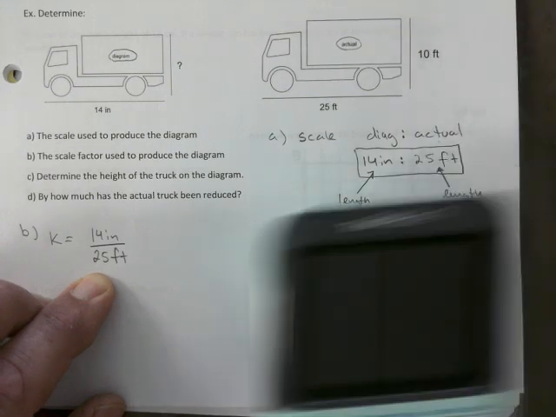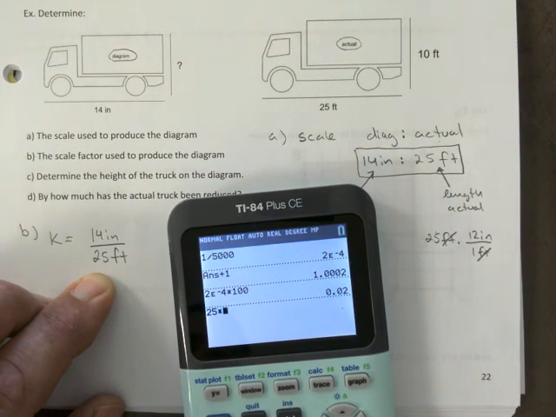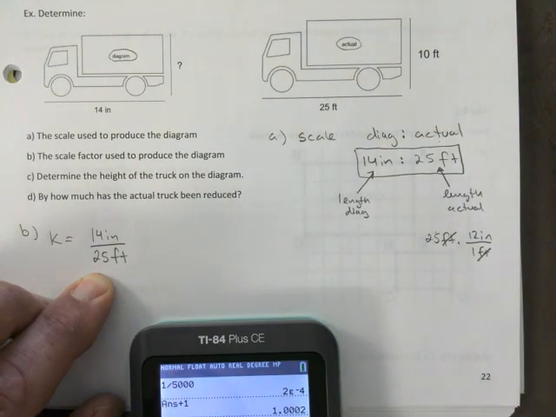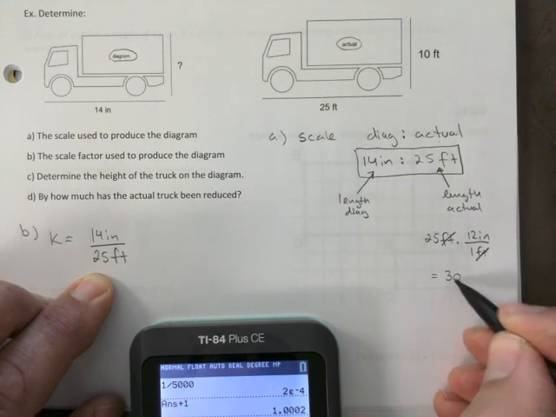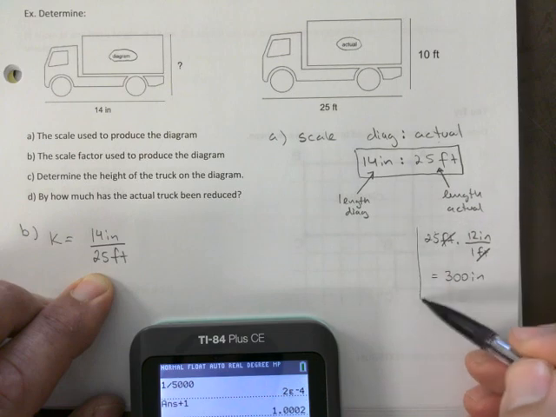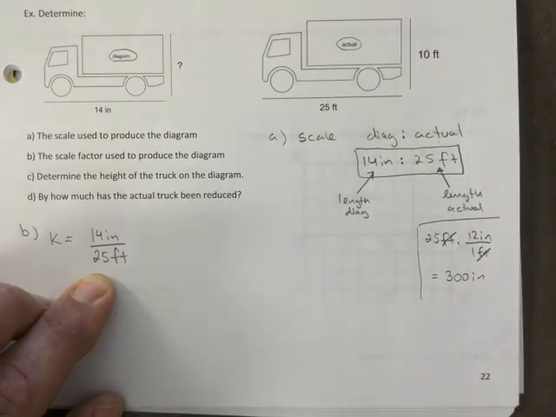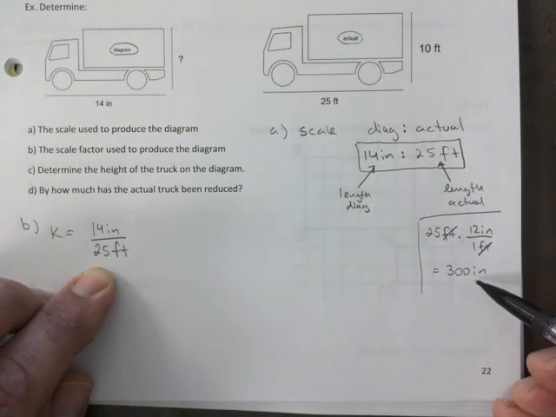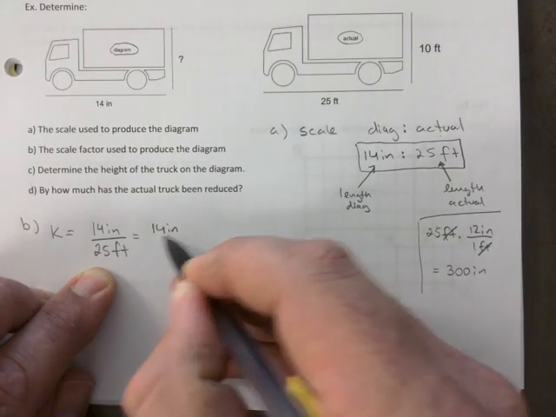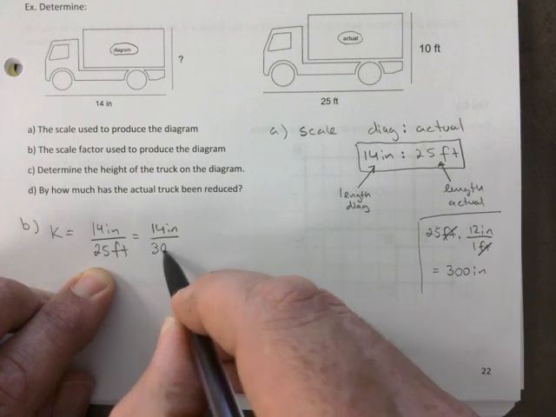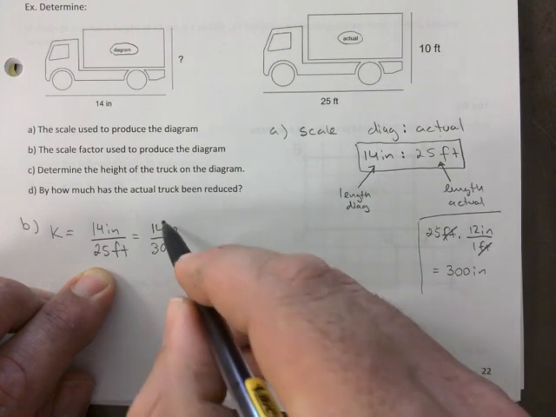25 times 12. I was actually very impressed. A lot of you caught that I needed to square here. I need to write your rates before you cancel things out, like on the AC I'm talking. So way to go, guys. So that would be 300 inches. I'm going to do this on the side here. Okay? So I bring this back to my calculation. So I'm going to go 14 inches over 300 inches. And then I cancel out.